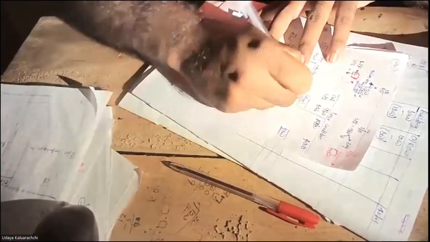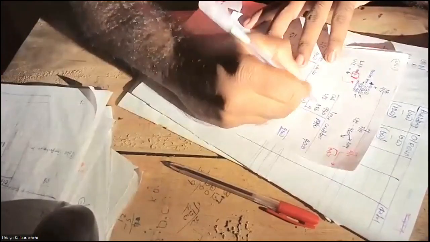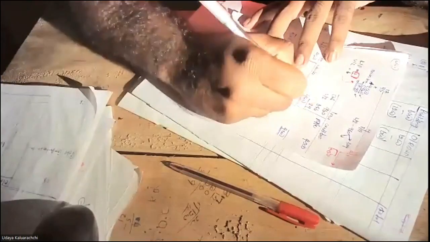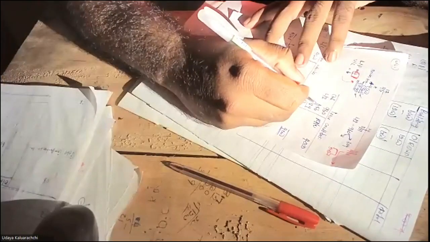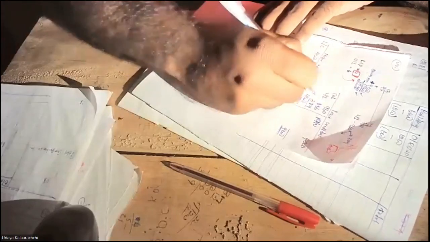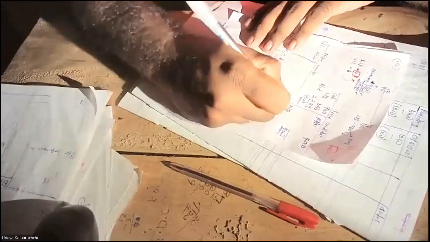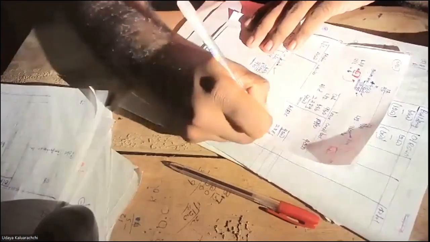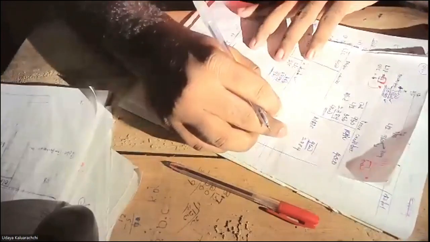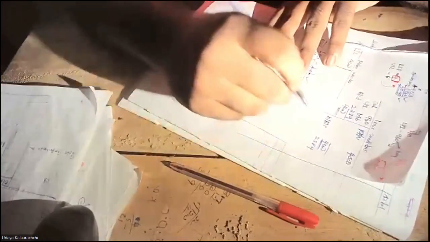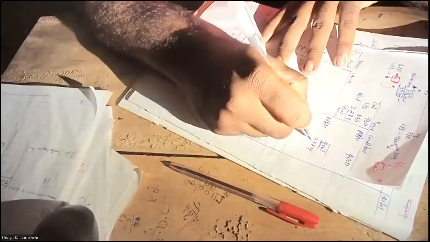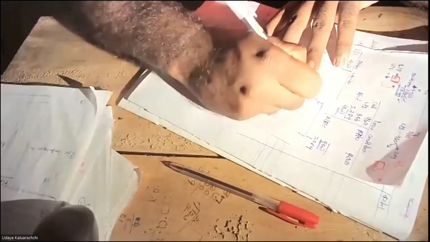4000. It is 2384. Then you can divide this into two as current liability and non-current liability.